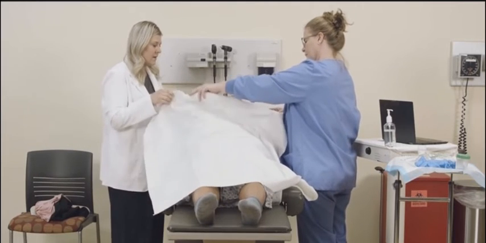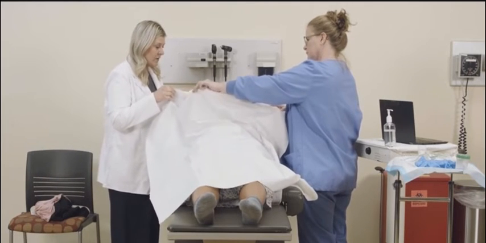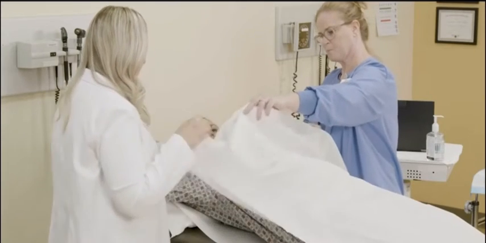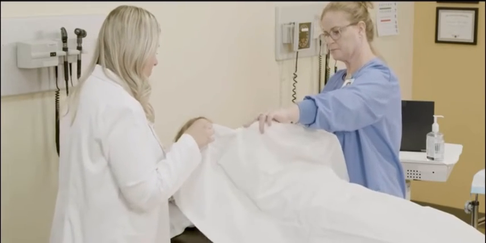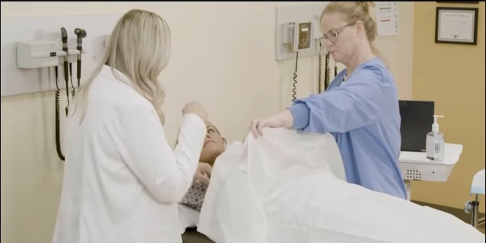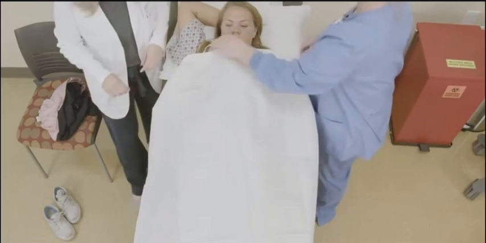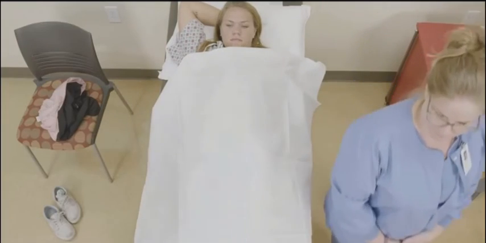The provider will now perform the breast exam. You may assist the provider by repositioning the drape sheet throughout the exam. Keep the drape over the patient.